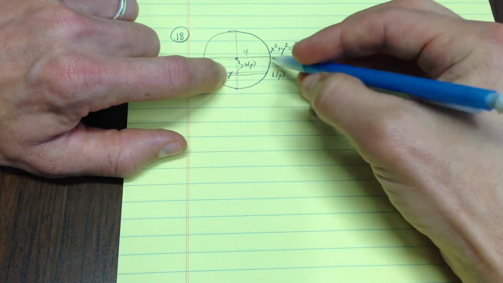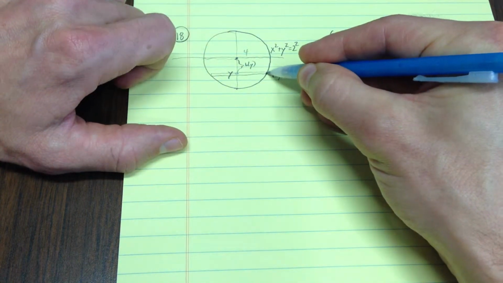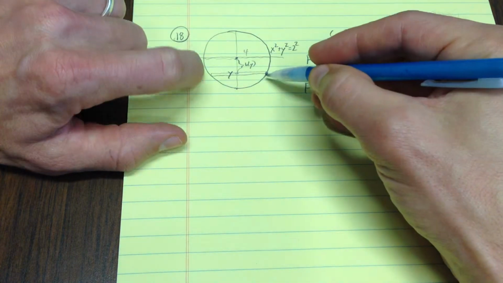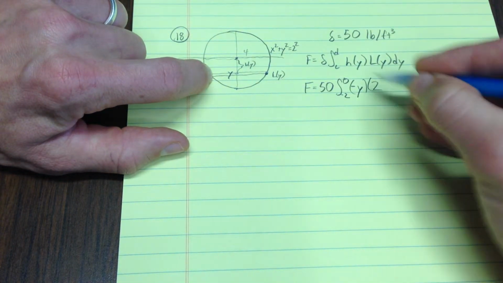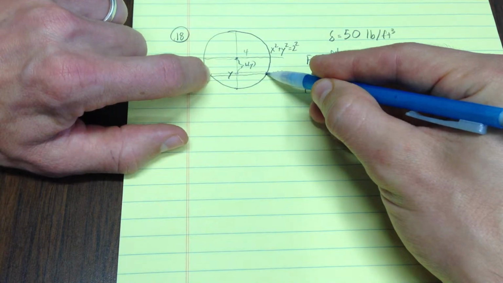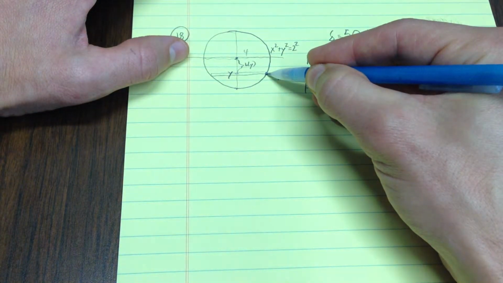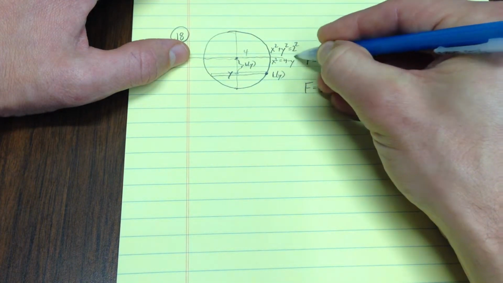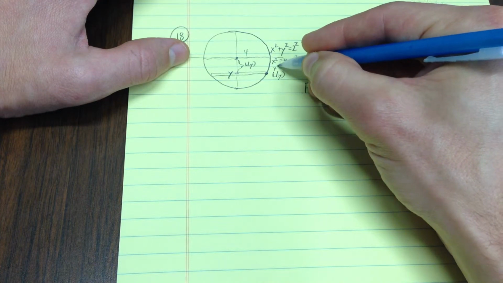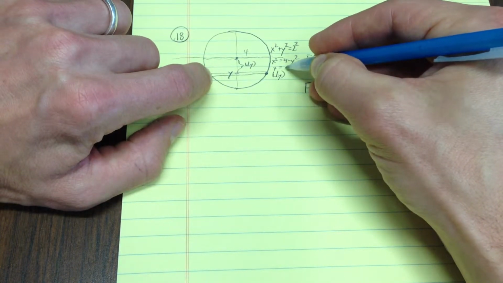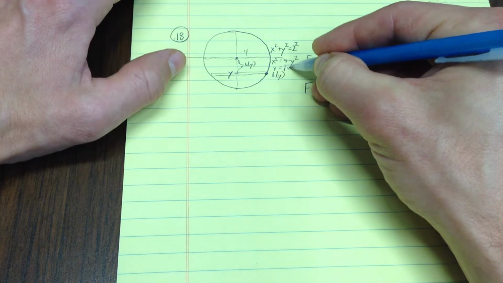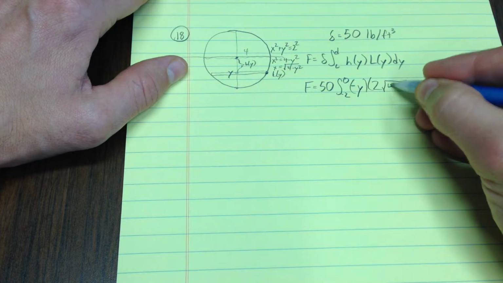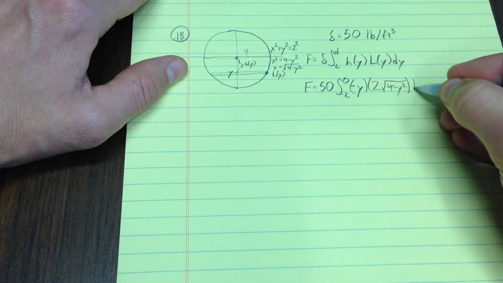What's the length? Well, when I'm down at a depth y, I'd like to know the x-coordinate, right? The x and y coordinates of this point satisfy this equation. And now I double that x-coordinate to get that whole length. So how do I get that x-coordinate in terms of y? Well, x squared equals 4 minus y squared. That means x equals, if I wanted this value, I'd take the negative square root, here I take the positive square root of 4 minus y squared. So the length is 2 root 4 minus y squared, times dy.